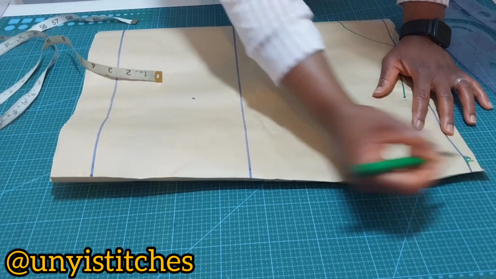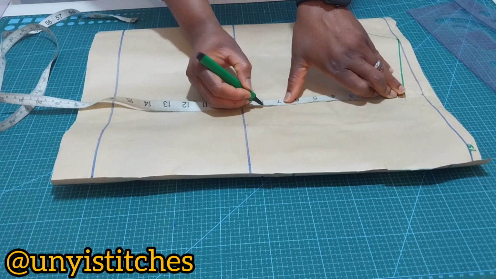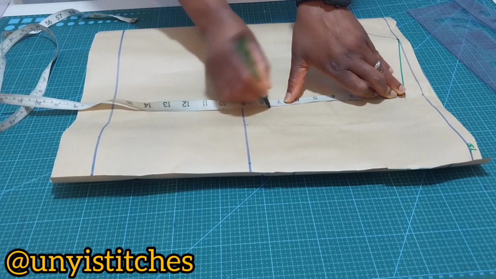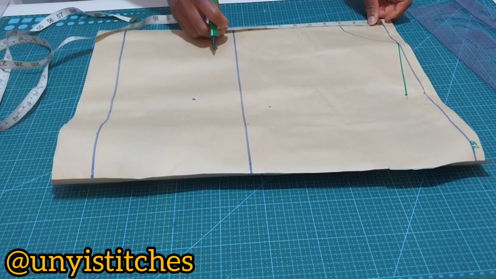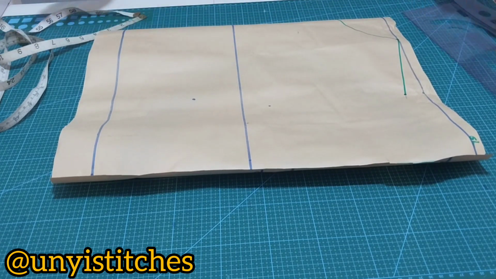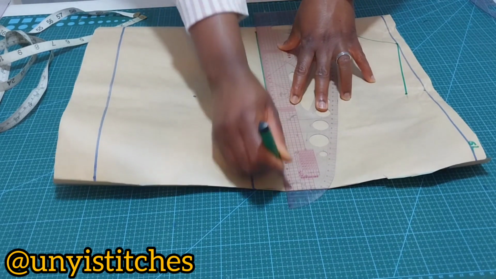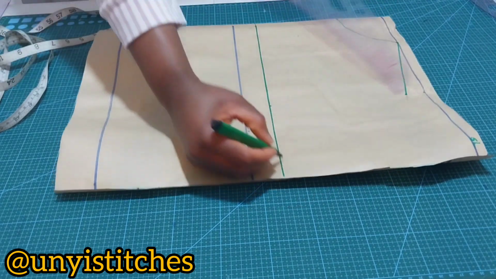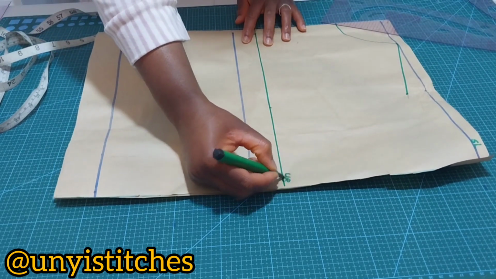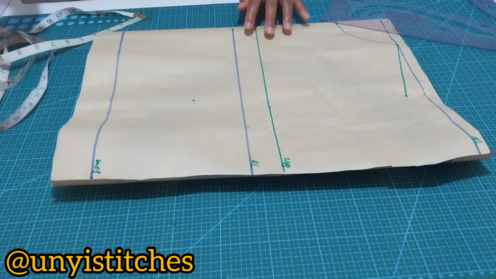This is my shoulder line. Upper bust line, that's the armhole line. Bust line, waist line.